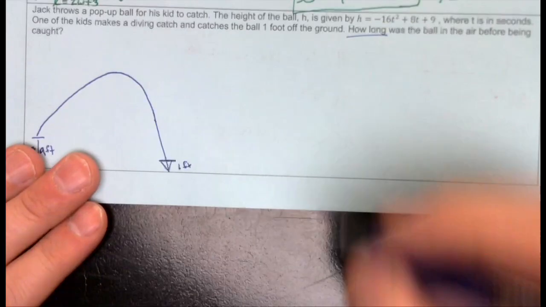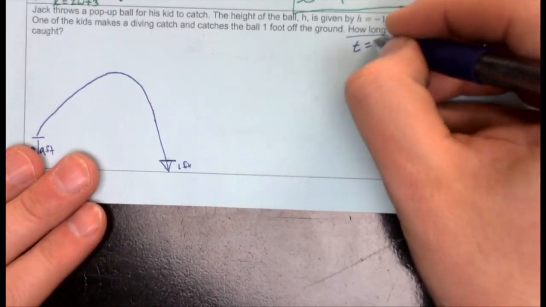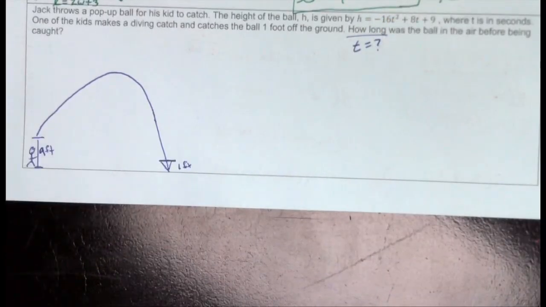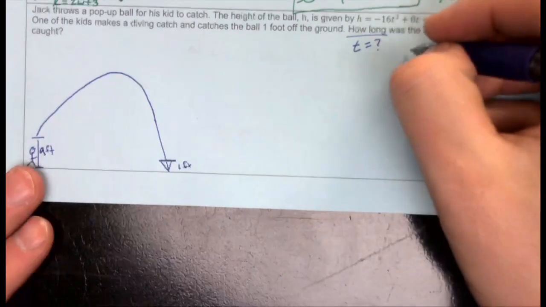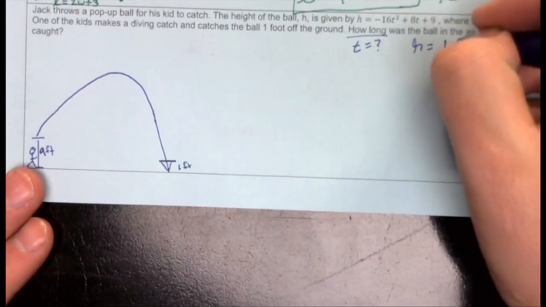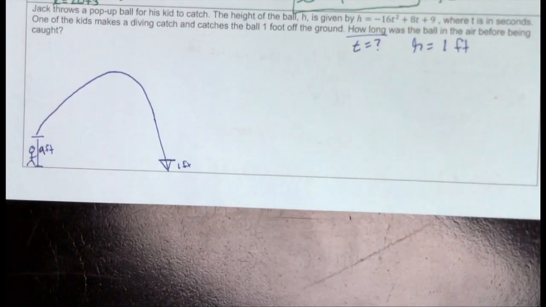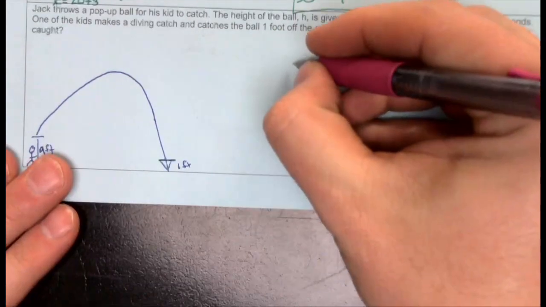We're being asked to find how long, which means we don't know time. So we must have been given the height. We did. He caught it 1 foot above the ground. It was amazing. It's the greatest catch we've ever seen. So we take our equation.